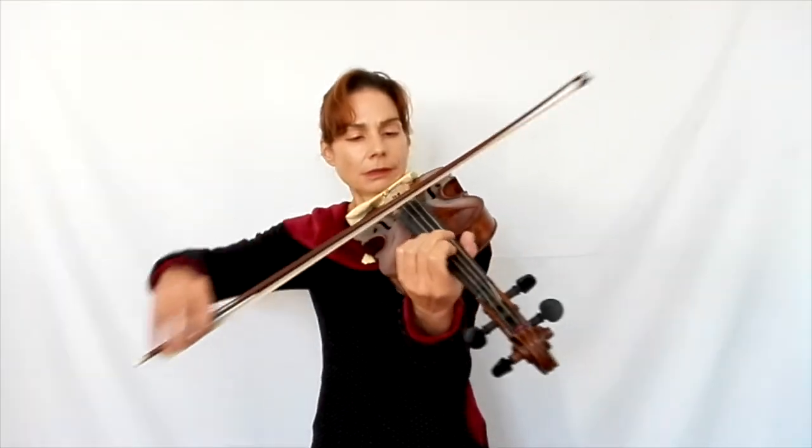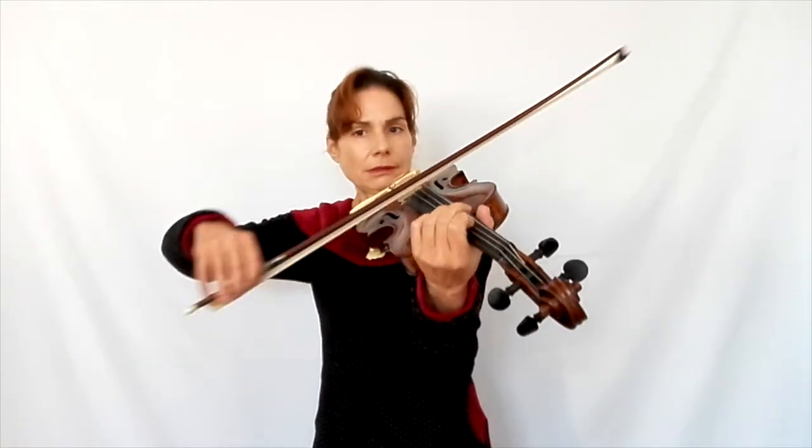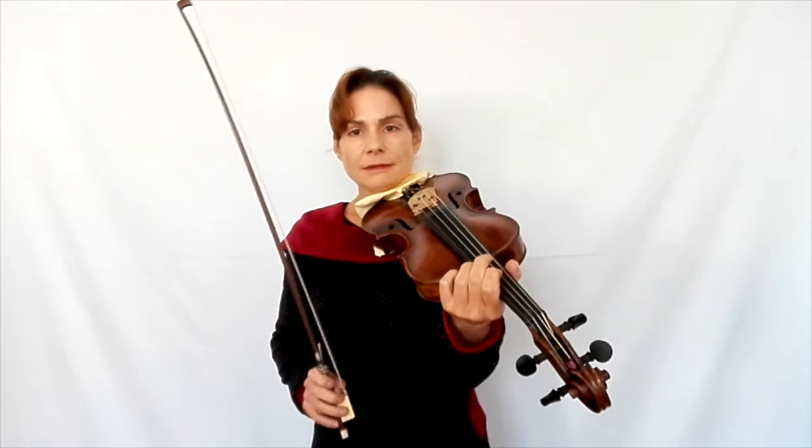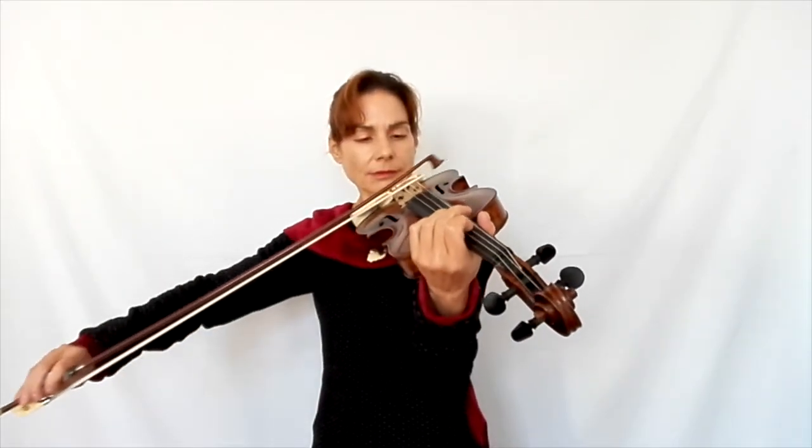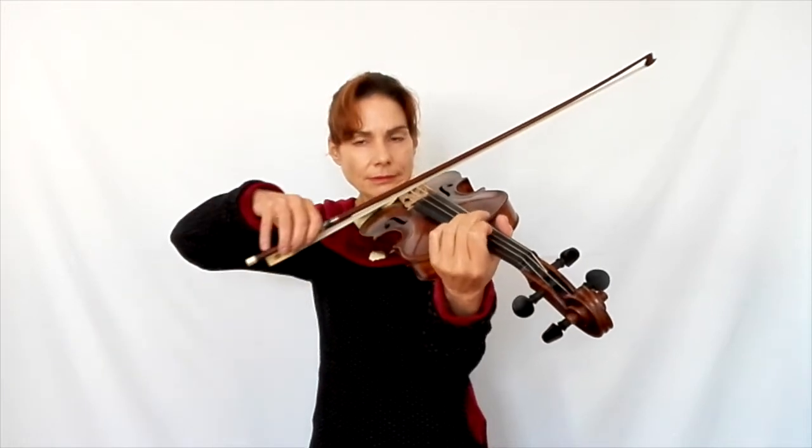The same with the weight. A low point of contact needs very little weight and a high speed of bow. And more weight needs a higher point of contact and usually less speed of bow. So those are the three sound components: speed of bow, weight of bow on the string, and the point of contact.